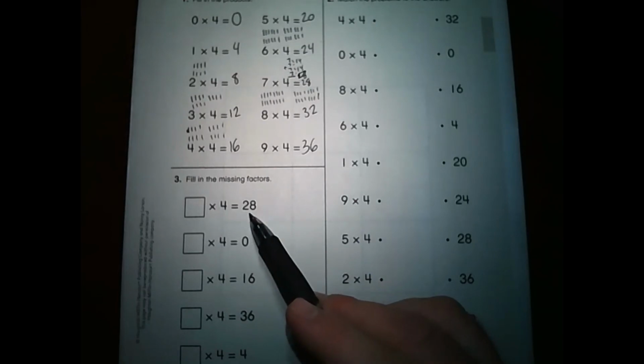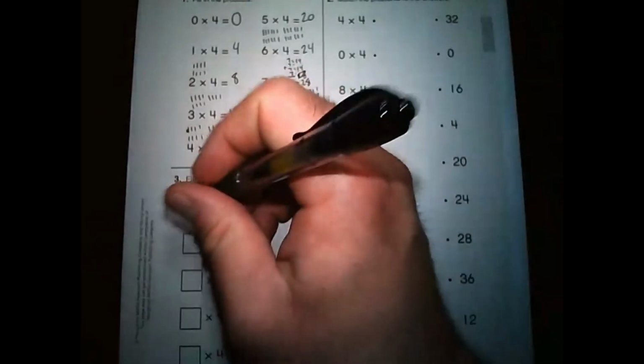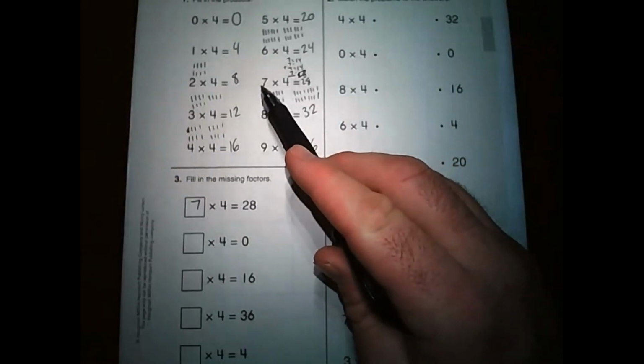The answer is already here. We need to figure out what number's here to give us that answer. And to do that, we need to find the problem that ends in 28 up here. So let's go ahead and look up at 7 times 4 equals 28. Okay, what number is missing down here? Blank times 4 equals 28. Number 7, that is correct. So we're missing the number 7. 7 times 4 equals 28. Let's see if it's the same thing. 7 times 4 equals 28. That is correct. Very good.